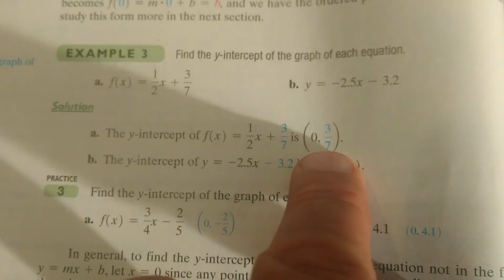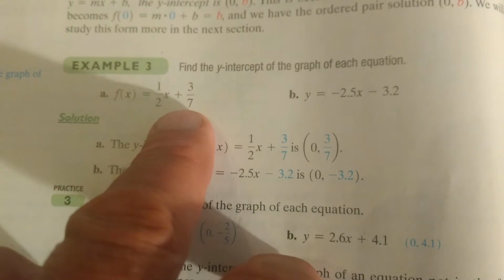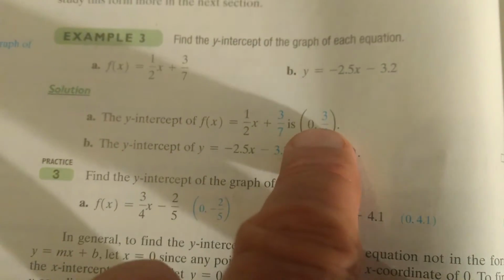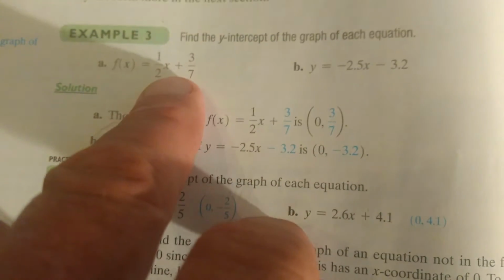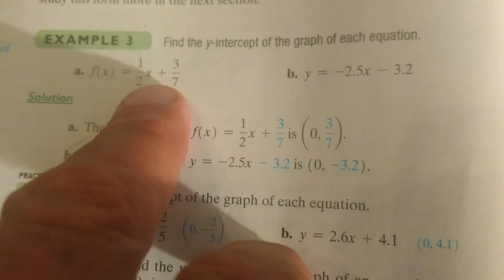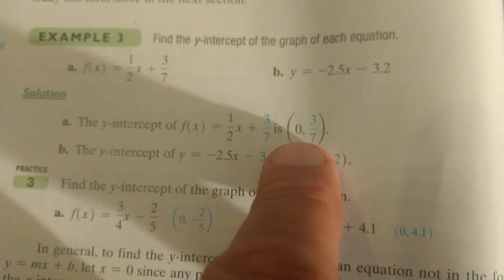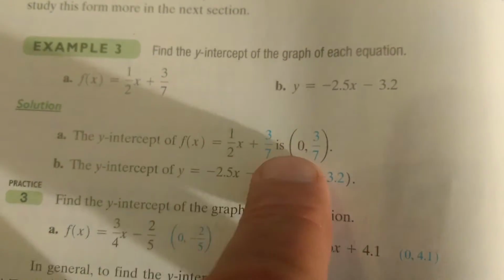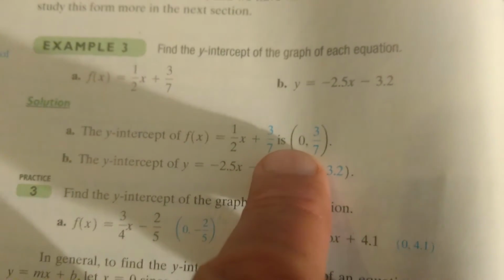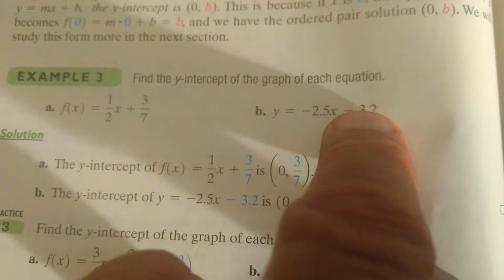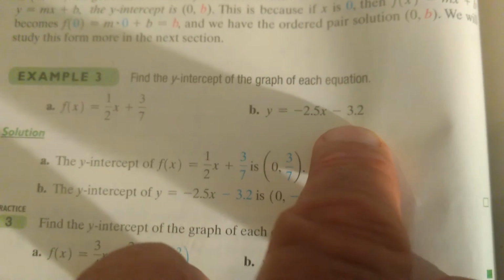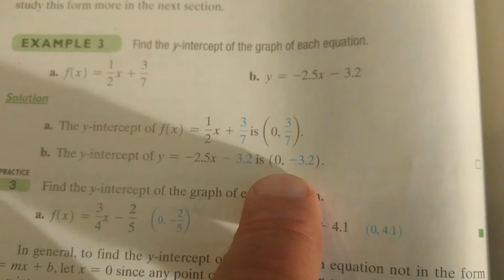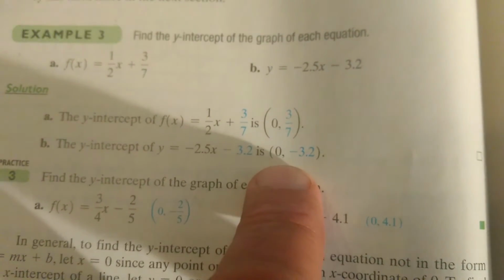What I have to do is put it as an ordered pair. Remember, y-intercept has 0 for x and then the number for the y. So even though the equation says plus 3/7, the y-intercept is 0, 3/7. And if I ask you to find a y-intercept, I would expect to see it in ordered pair form. Same thing here. The y-intercept is negative 3.2. So we write it as parentheses 0, negative 3.2.